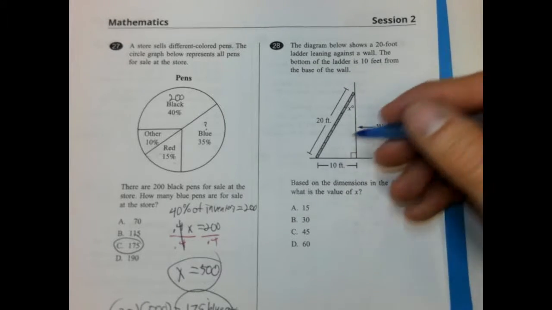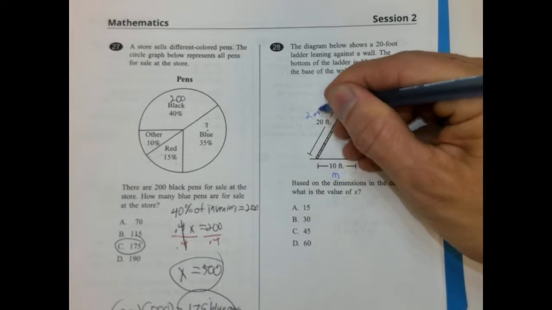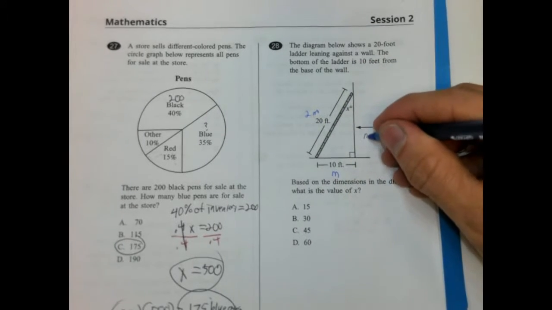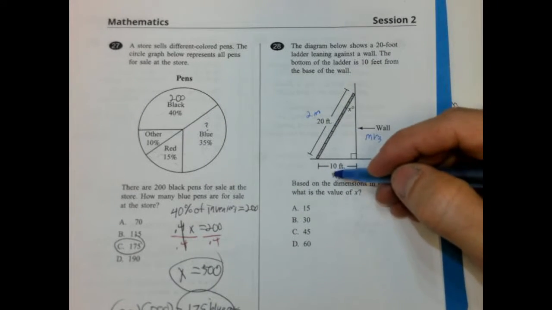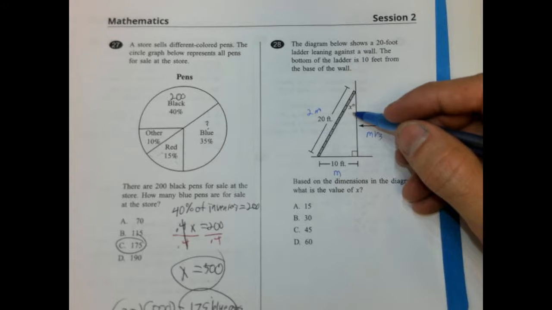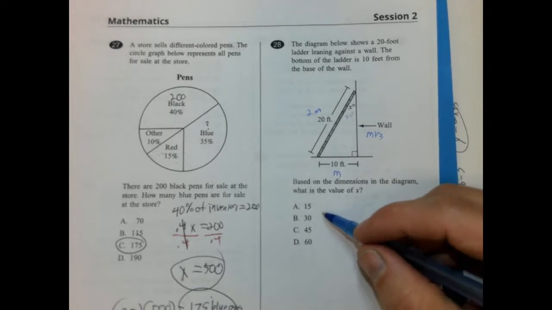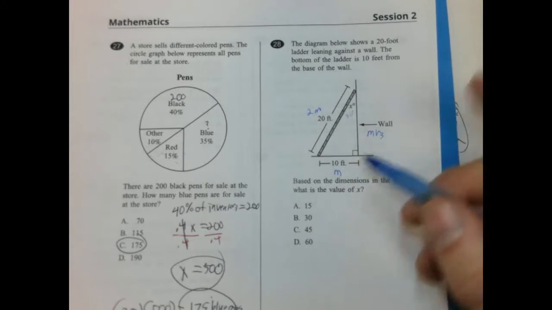So for example, I'm not going to use x. We're going to call this, I don't know, m. This would be 2m. And that means this would actually have to be m times radical 3. But because this is half the length of that, that means this has to be a 30, 60, 90, which means this has to be 30 degrees. They also give you the options here, 30 being one of them. Now, let's say you didn't know that.